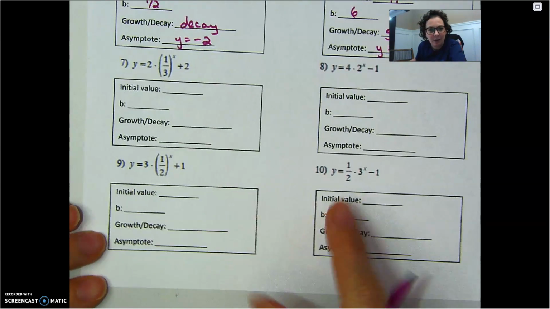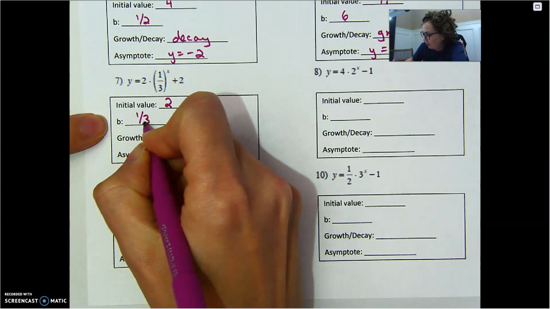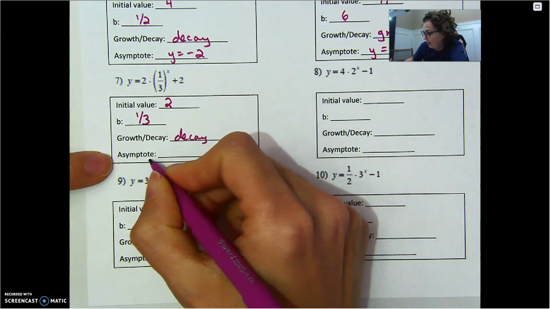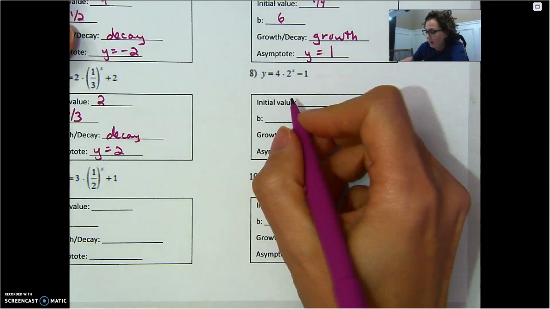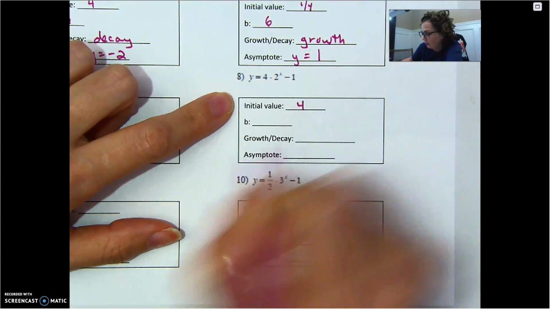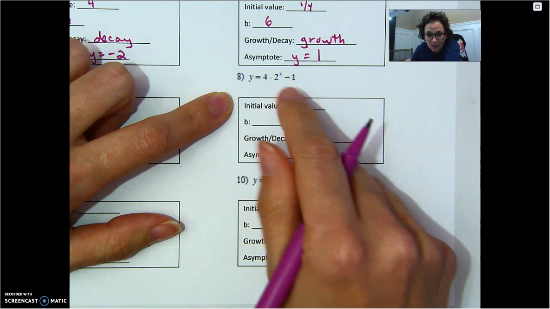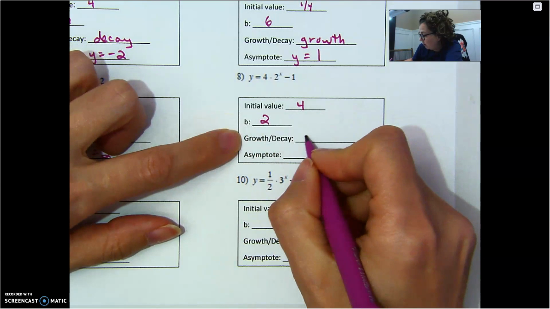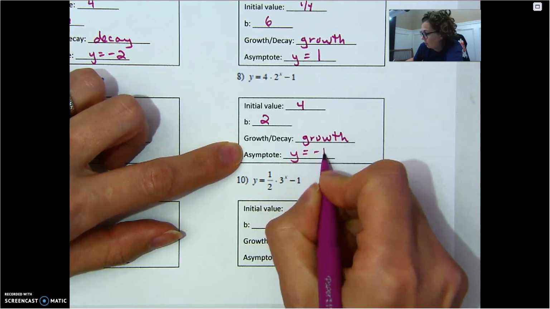All right, so let's see how you did. Number 7, initial value is 2. Base is 1/3. That would be decay because it's smaller than 1. The asymptote is y equals 2. Number 8, the initial value here is 4. Remember, initial value is also the A. It's also called the y-intercept, so this is where it crosses the y-axis. The base is 2, so that means it's growth. The asymptote would be y equals -1.